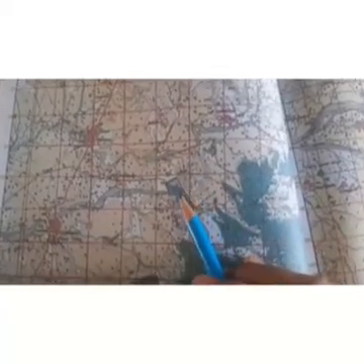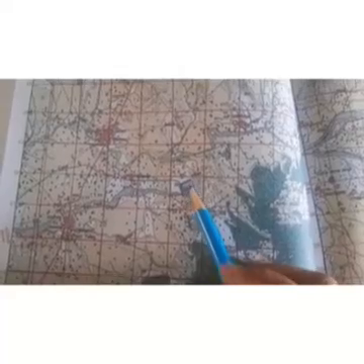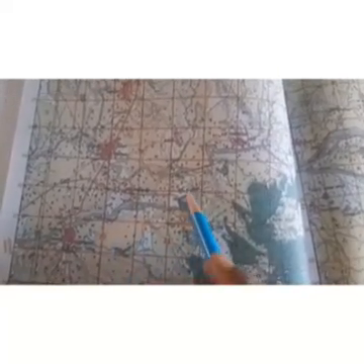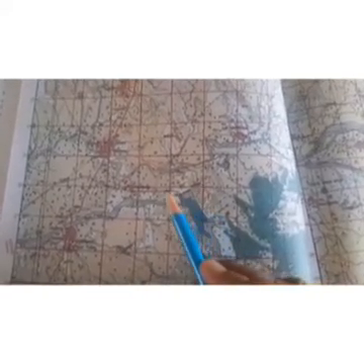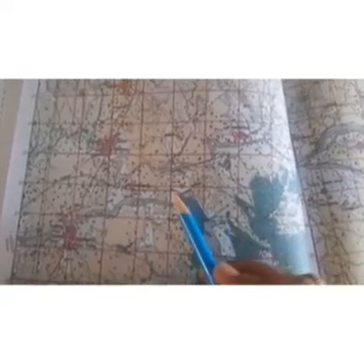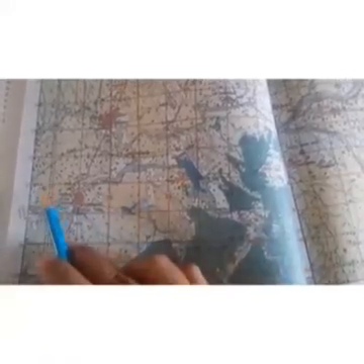Now next question is find out the four figure grid reference of a dam on the Sipu Nadi. So Sipu Nadi is this, and this is a dam, right? So you are going to find out the four figure grid reference of this dam. So the easting reading is 22 and the northing reading is 21.